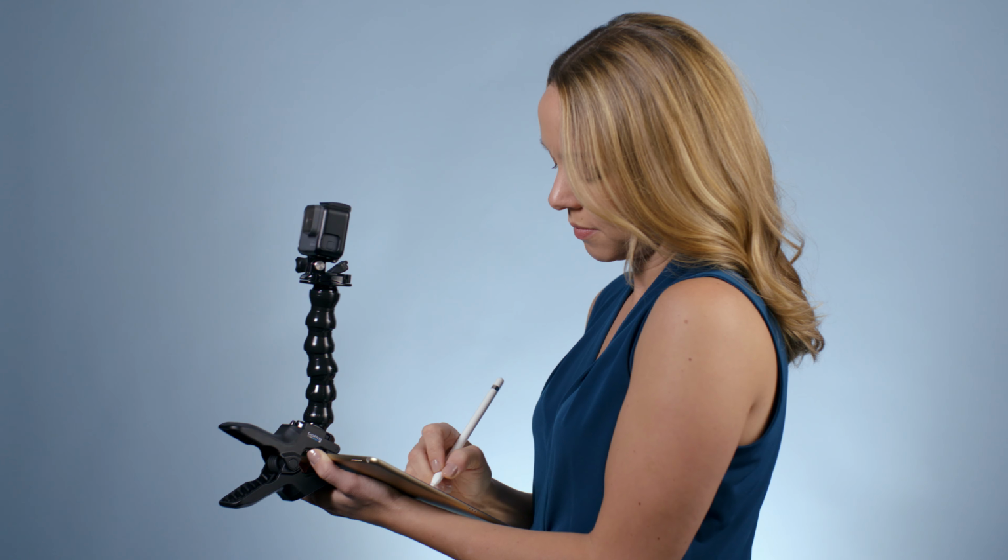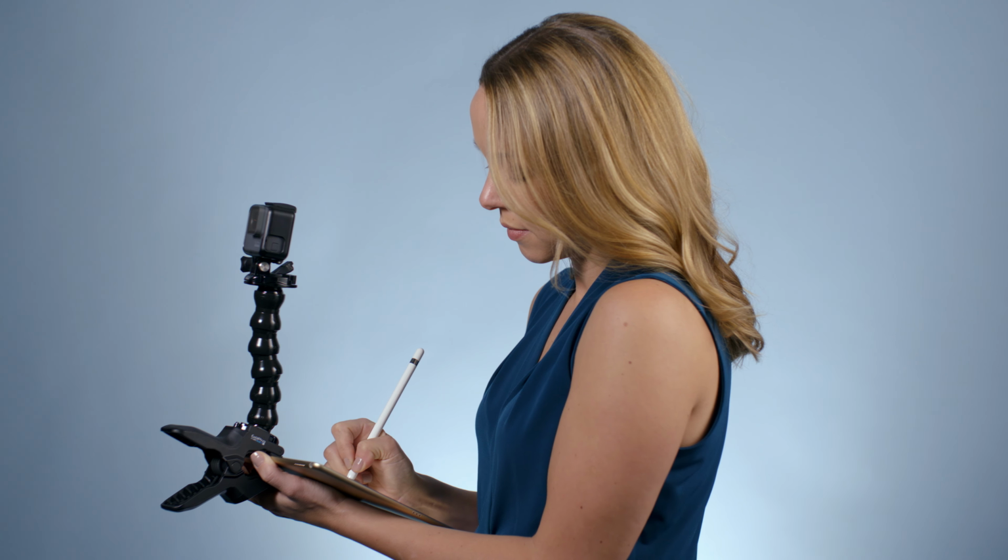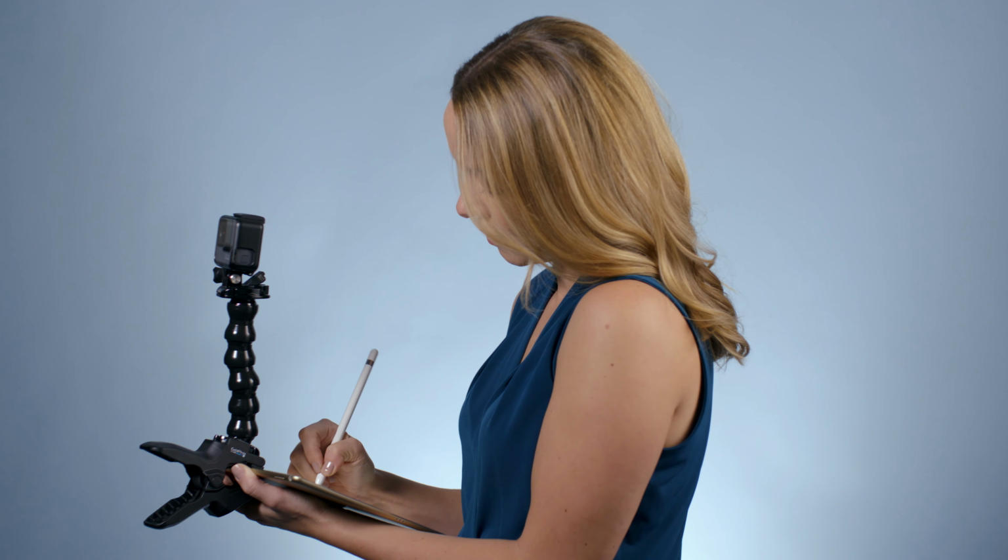One way that I find to work really well is to have a GoPro camera connected to your notes. You can take notes on a tablet like I do, or a typical notebook, and the camera will be recording them as you do so.